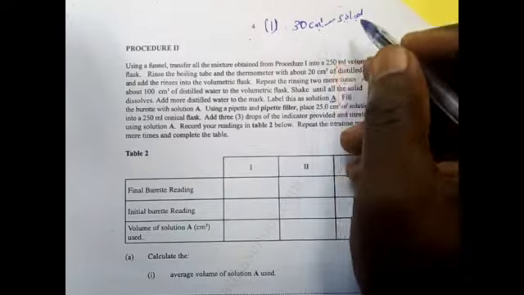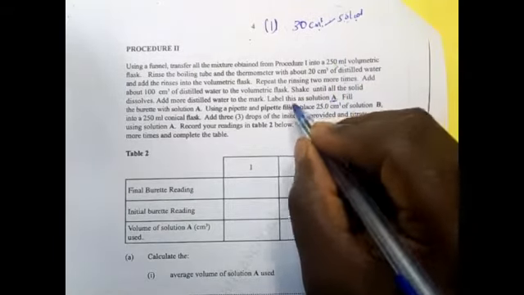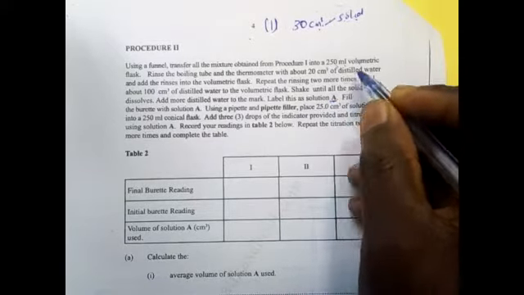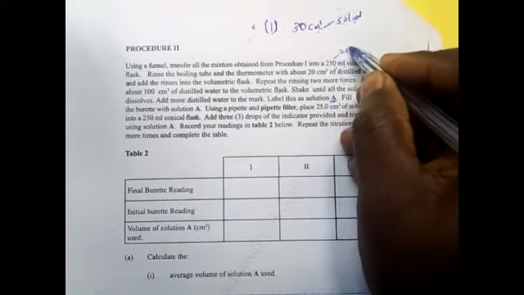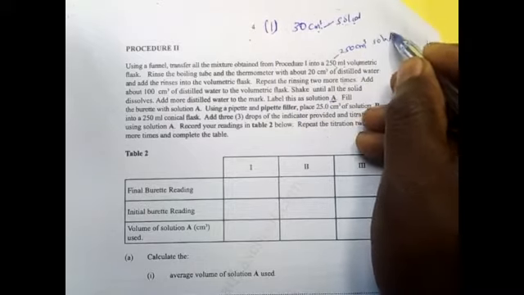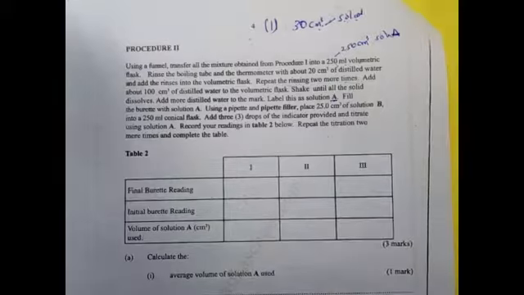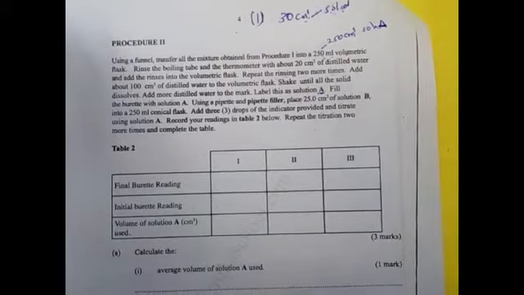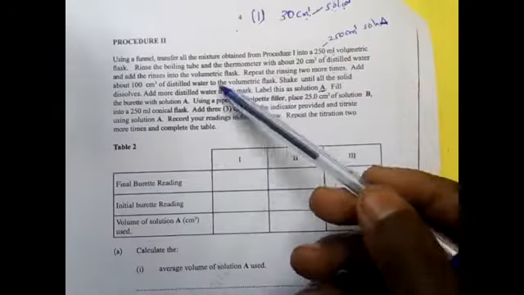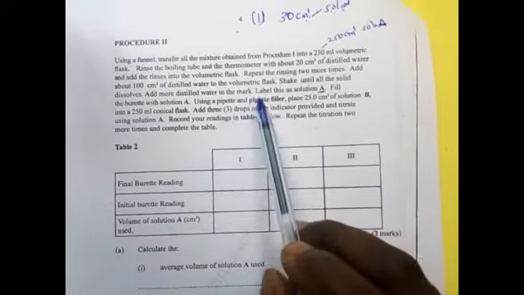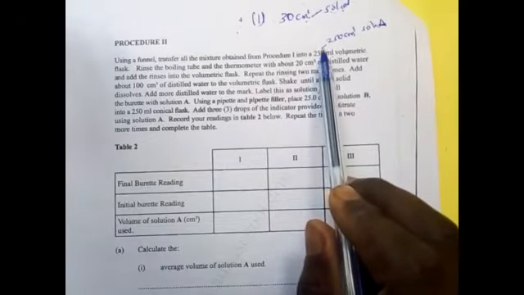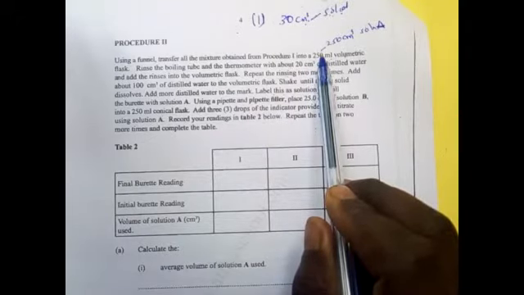So here we are going to prepare solution A, which is 250 centimeters cube of solution A. Very important to understand that. The final thing we have done is we have prepared solution A, in 250 centimeters cube.